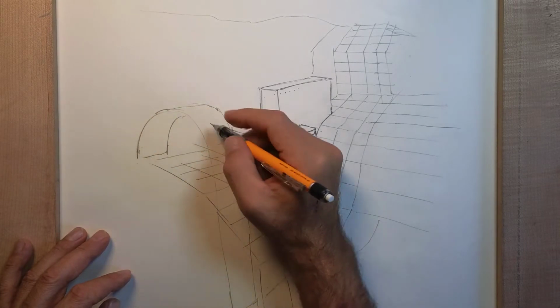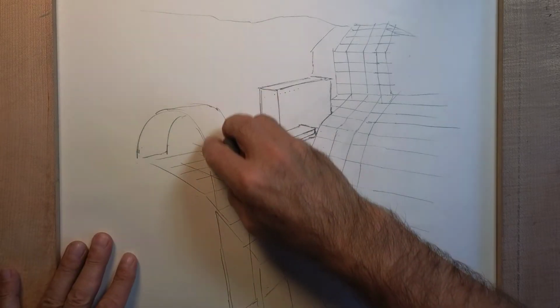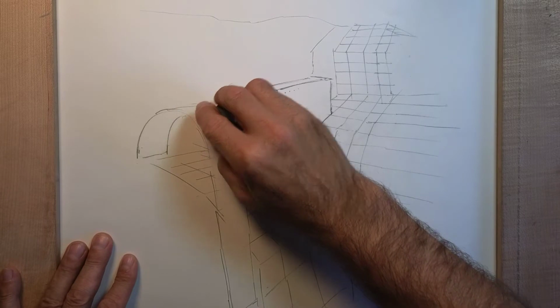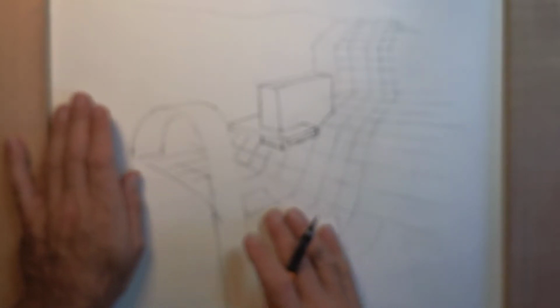We practiced ribboning in class a great deal. So here's a structure that takes the gesture of the land and pushes it a little bit further.